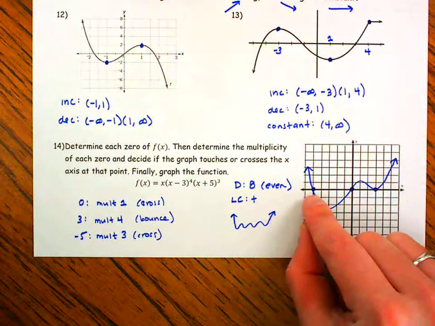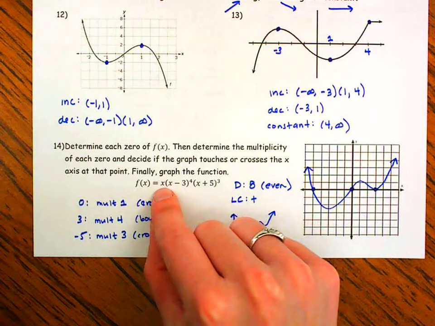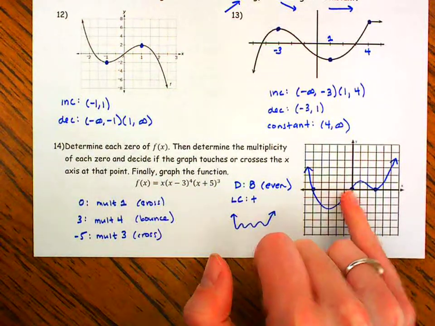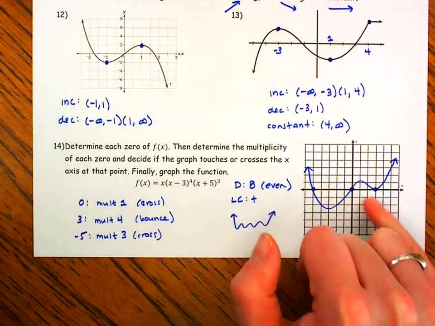Okay, so cross at -5 because it's odd, cross at 0 because it's odd, and then we're going to have a bounce at 3 because this degree is even.